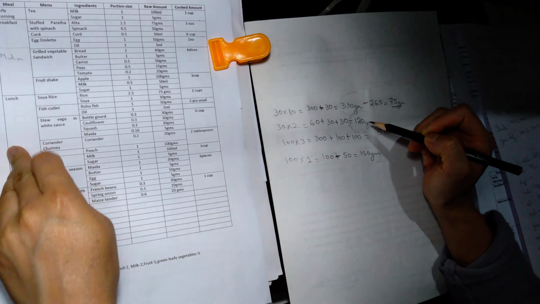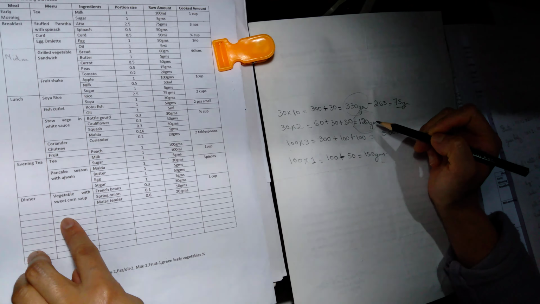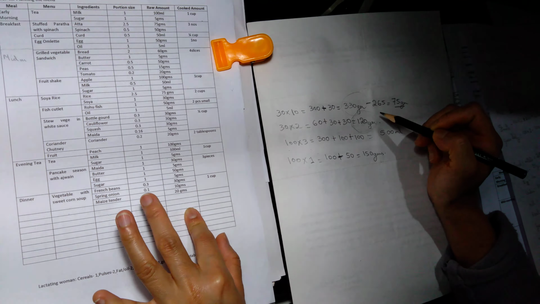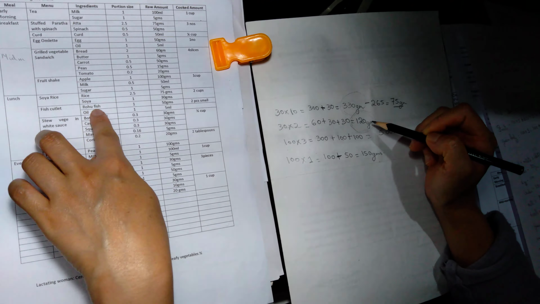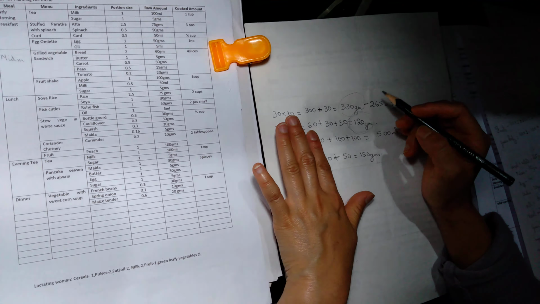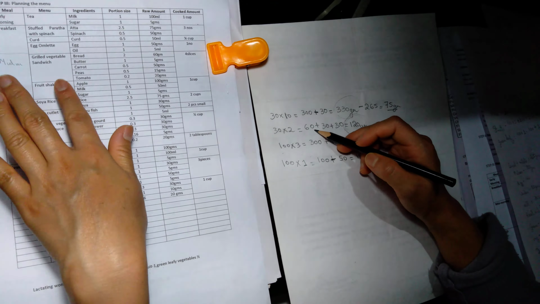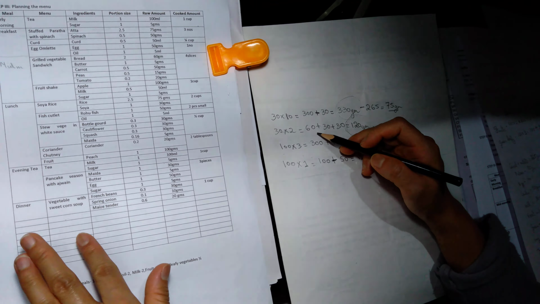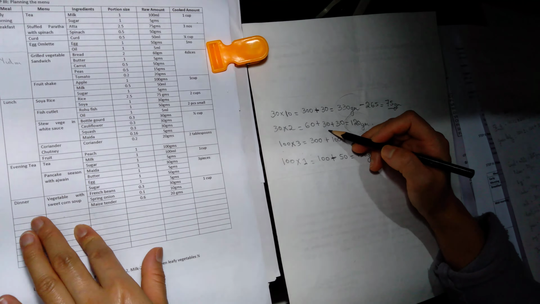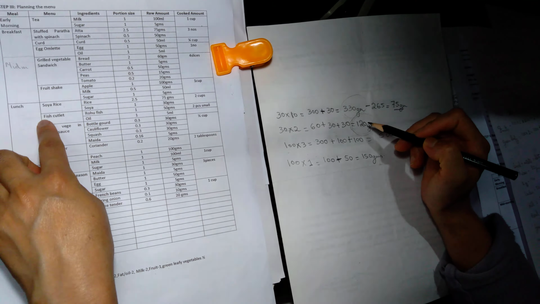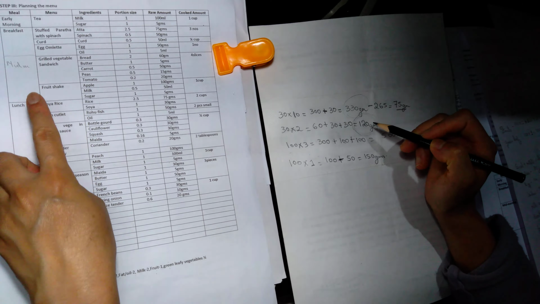So if I add only one more part of dal, that is 30 grams, it is more than enough. That means from pulse I've given 60: 30 for soya, and another 30 in the dinner part. And the rest I've met by giving fish cutlet as well as egg.